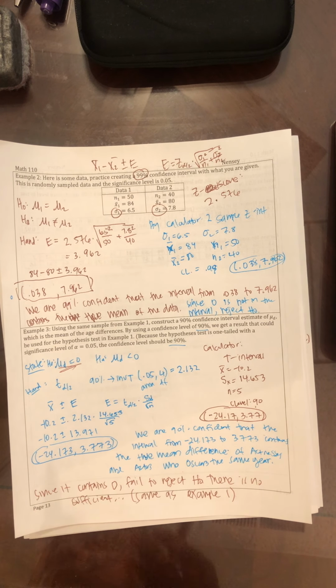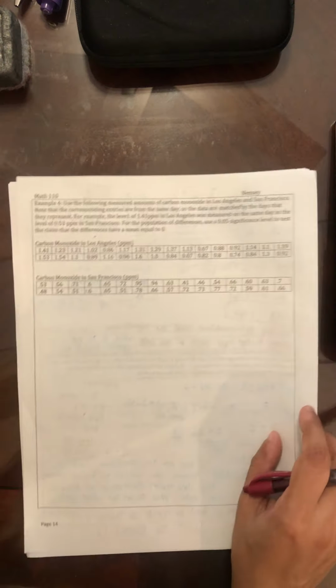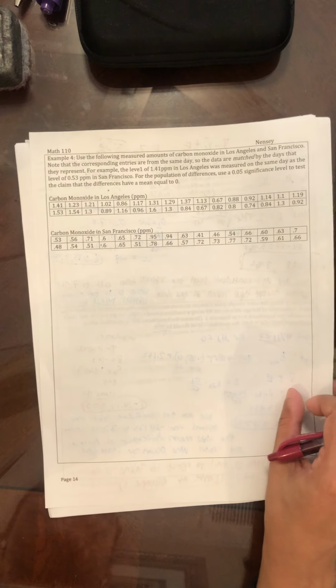All right, trying the last example. Again, I would pause the video and have you guys try it out. I am not going to do all of it. I'm just going to give you the gist of everything because I don't want to type everything up once again. I did this answer key before.